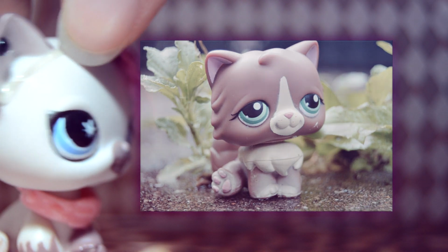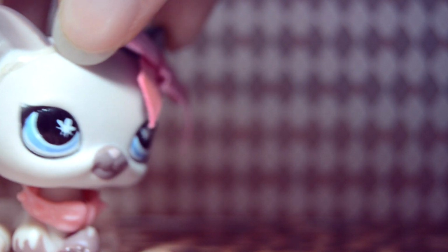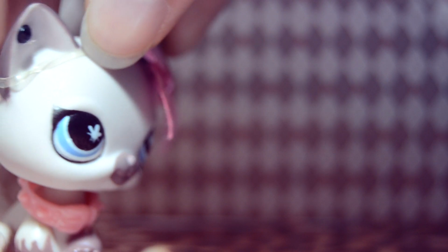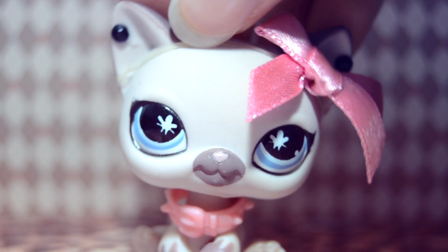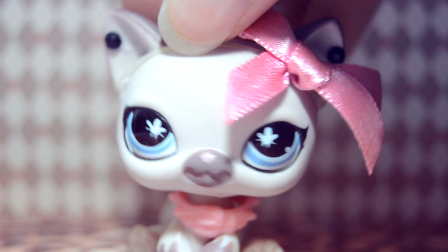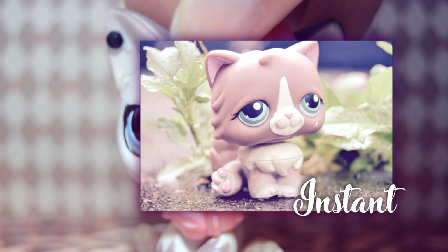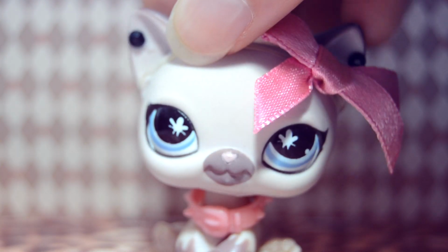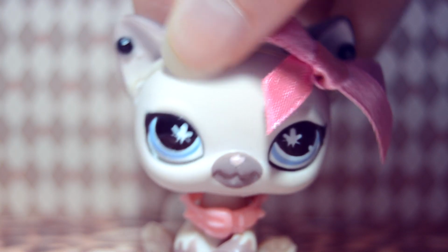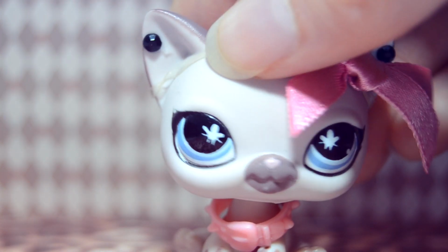So basically it just kind of darkens the picture and makes it a bit more pale. I don't know how to explain it. I really like that filter for darker themes, kind of. I've also used Instant at one point, I think. I am not sure. I really like that filter though, and I definitely want to use it more in the future. So yeah.